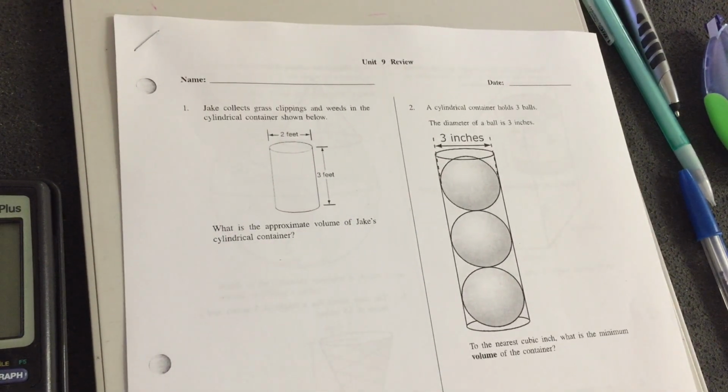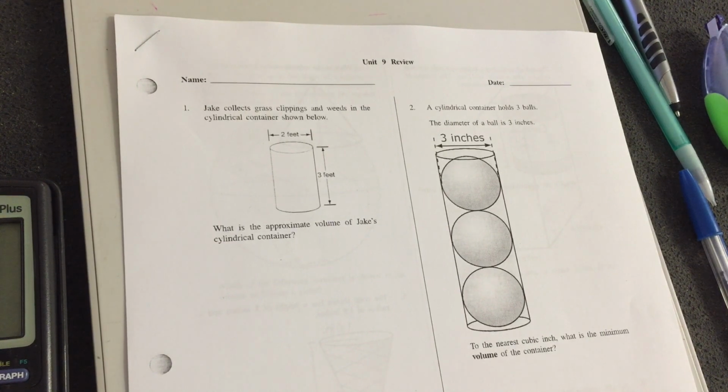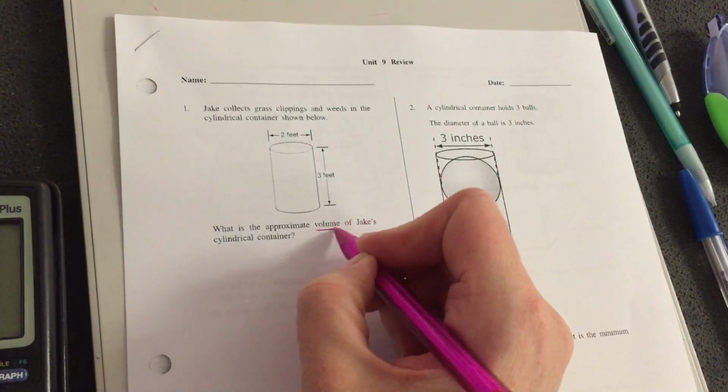Jake collects grass clippings and weeds in the cylindrical container shown below. What is the approximate volume of Jake's cylindrical container? All right, so the first thing we see is that it's a cylinder, and we know we're dealing with volume because it asks, what is the volume?